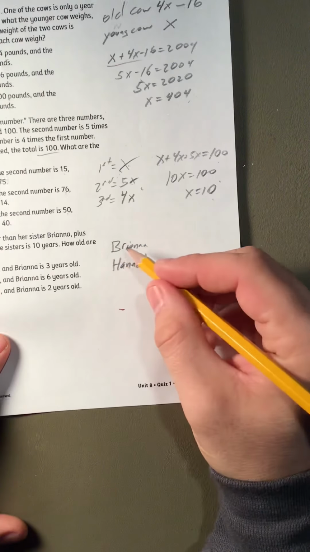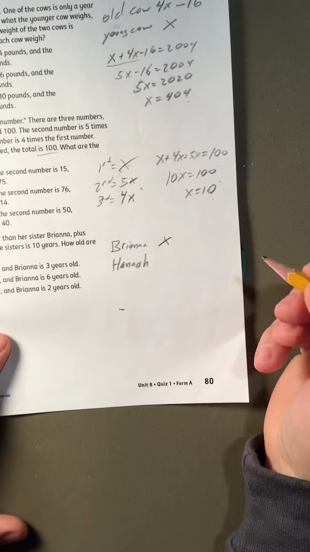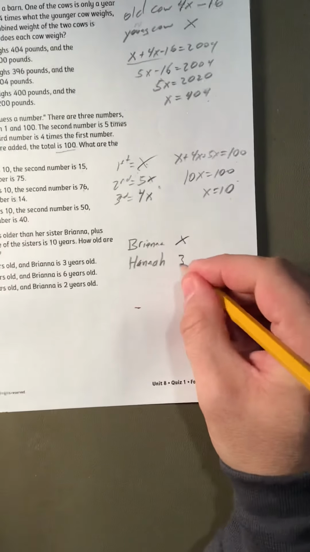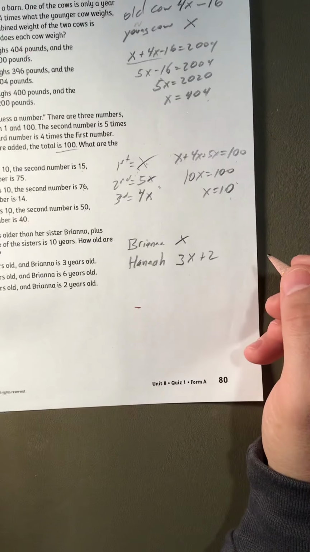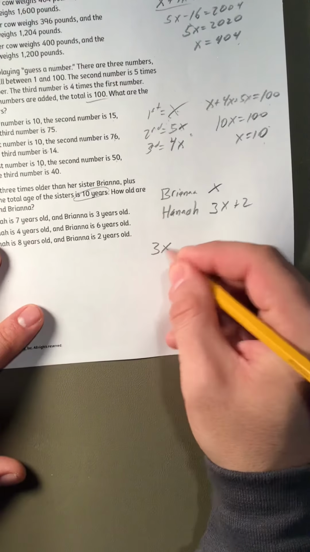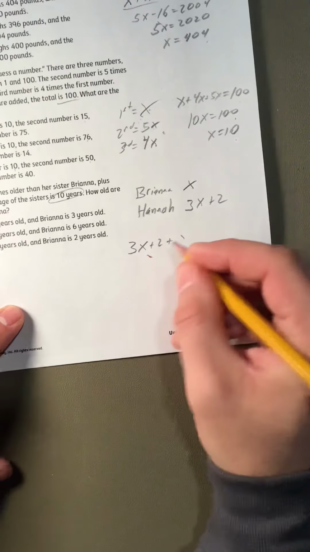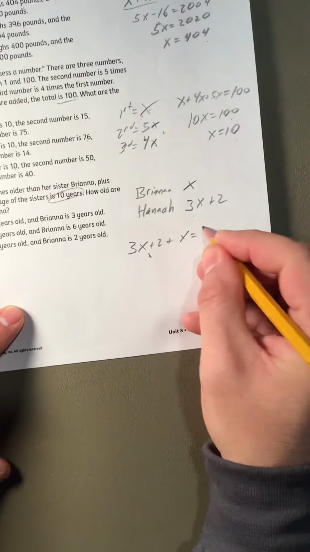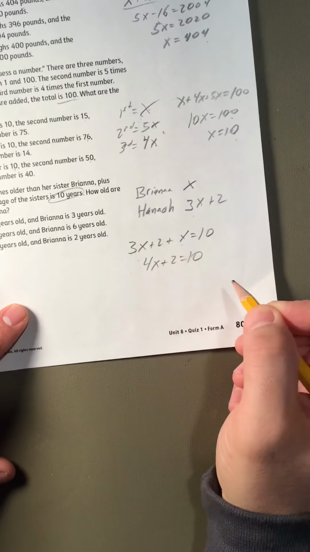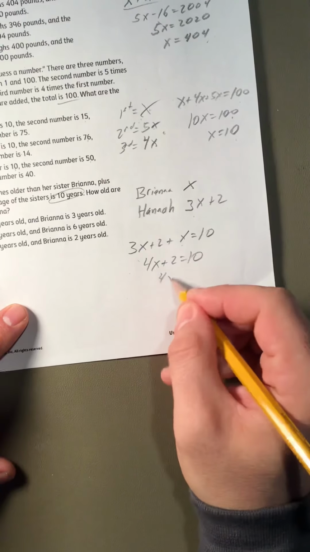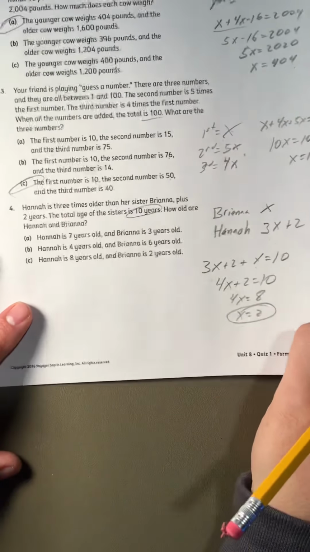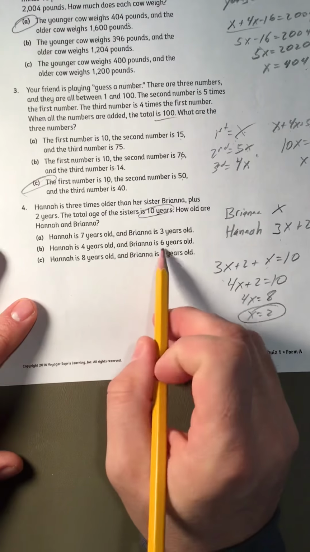Last one. Talking about 2 sisters, Brianna and Hannah. Hannah is 3 times older than her sister plus 2. So I don't know what Brianna is. It says Hannah is 3 times older plus 2. So 3 times x plus 2. Together they are 10 years old. So 3x plus 2 plus x equals 10. 3x plus x is 4x plus 2 equals 10. Subtract 2 from both sides and divide by 4. So Brianna is 2. Hopefully I can tell just by looking, and that's this one right here.